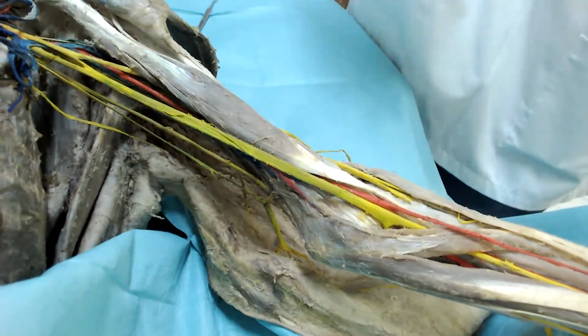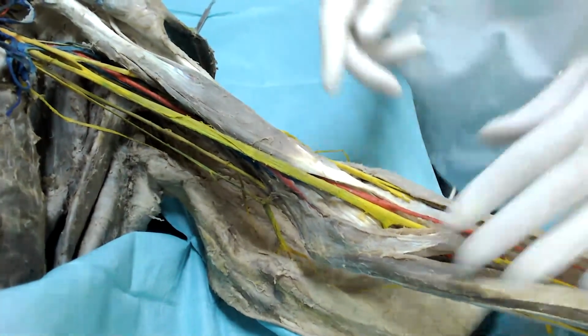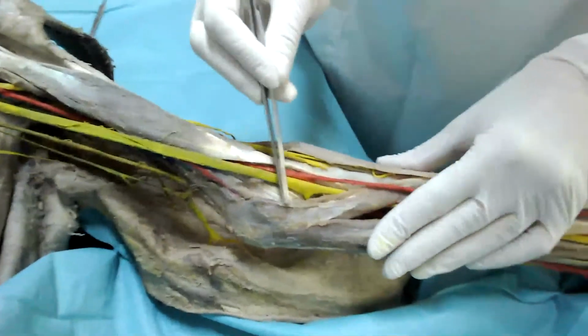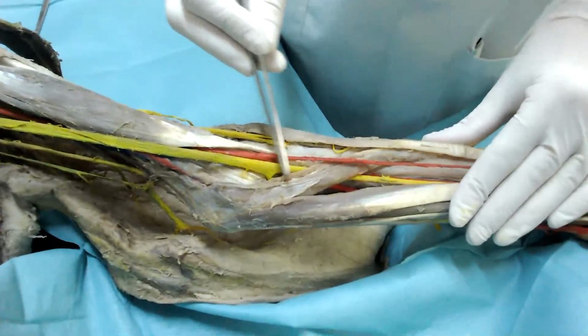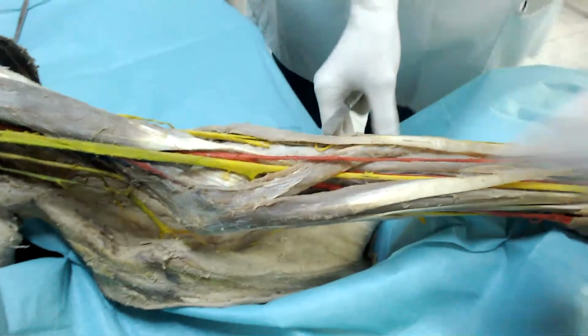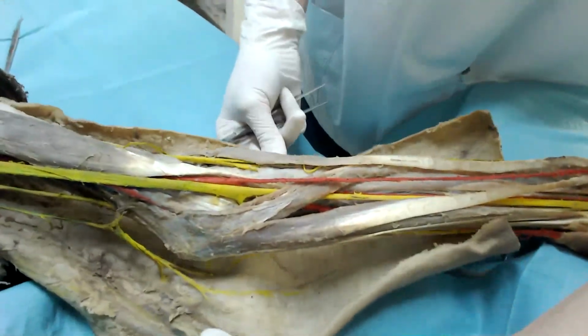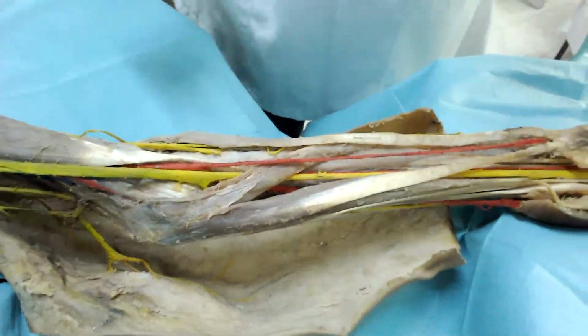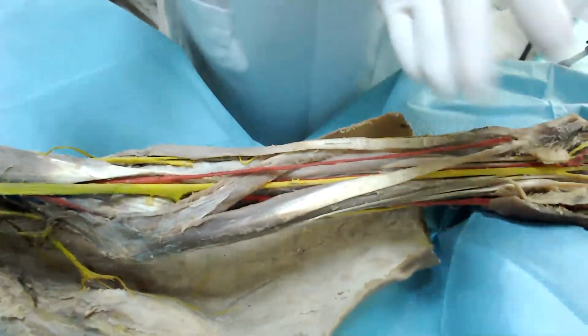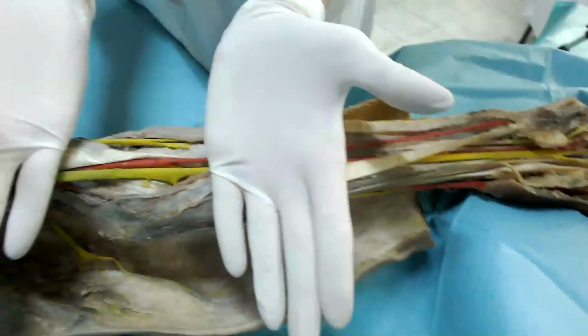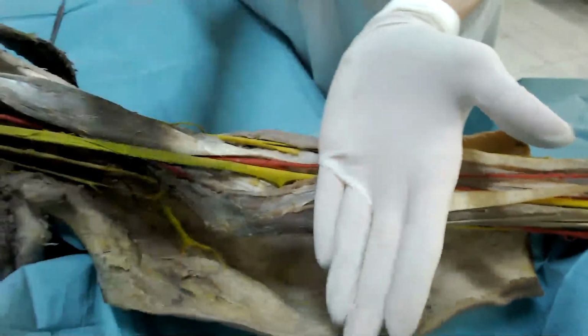Okay, we move along just a little bit, so we go at the level of the cubital fossa. Let's arrange back our elements so we are able to see them better. So this is the cubital fossa, like this, in between my arms.